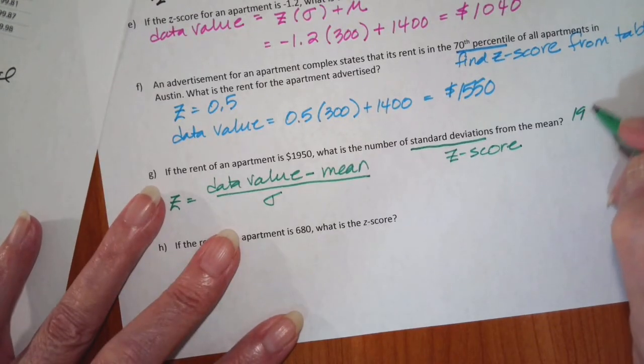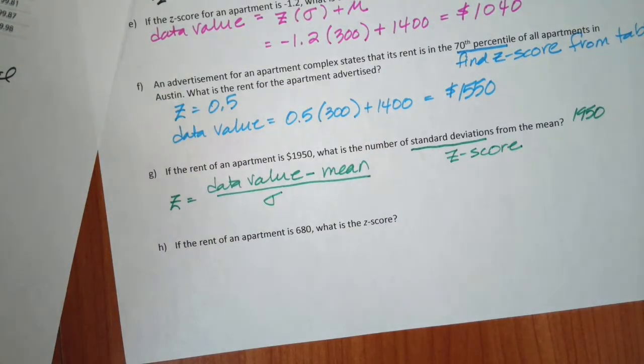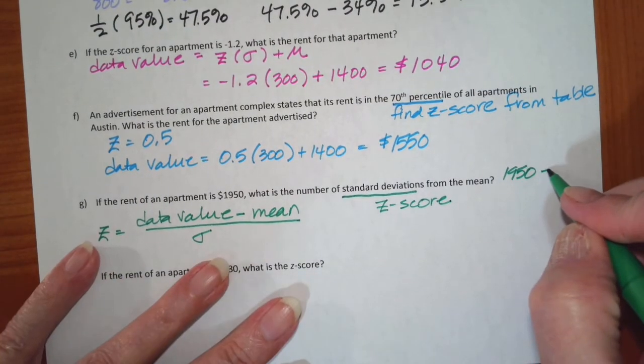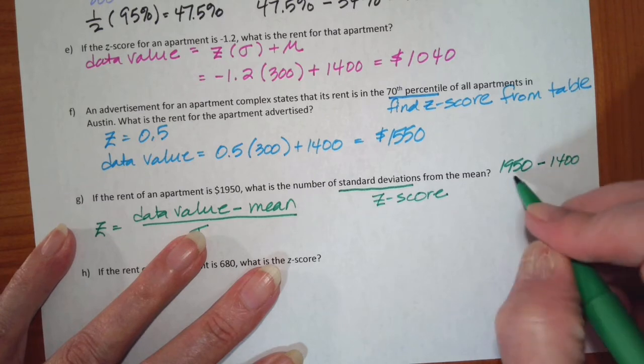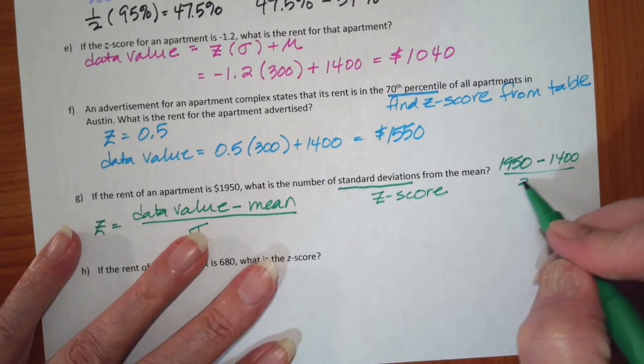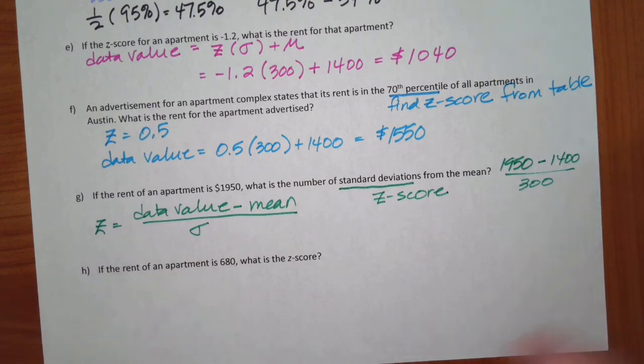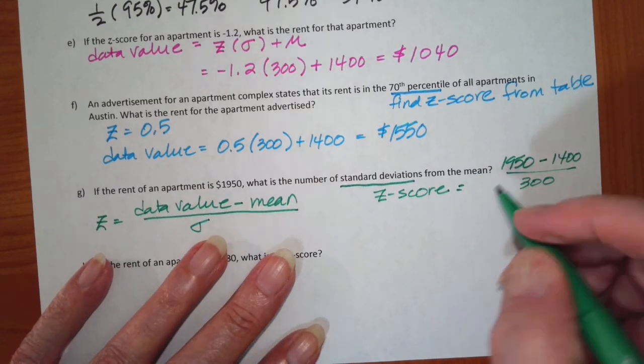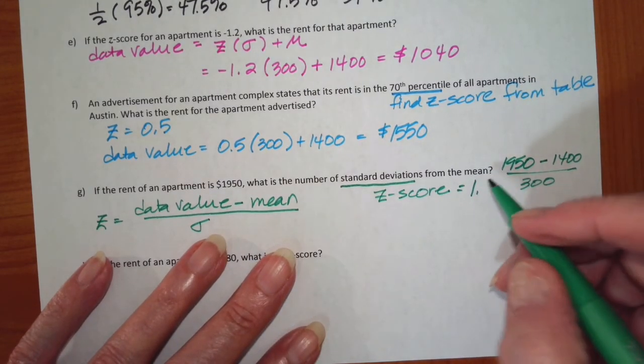So that gives us 1950 minus 1400 divided by 300. And let's see what that comes up to. I don't have that calculated. So 1950 minus 1400 divided by 300, and that gives me 1.83. We'll just call it 1.8.